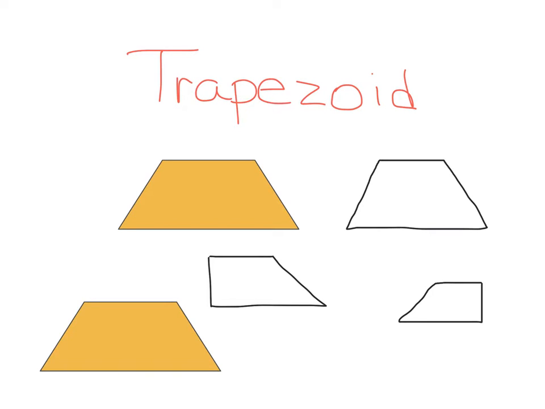Now we're going to talk about different types of quadrilaterals. The first type we're going to look at is trapezoids. A trapezoid is a quadrilateral with one set of parallel sides. So this side is parallel to this side, and there's just one set of parallel sides here, so it's a trapezoid. This side right here is not parallel to this side, because if you kept drawing them, they would eventually connect.